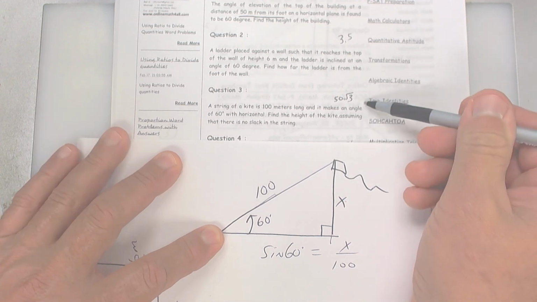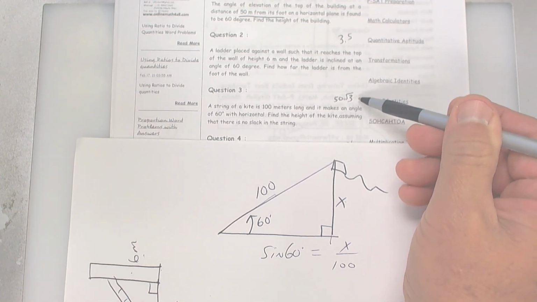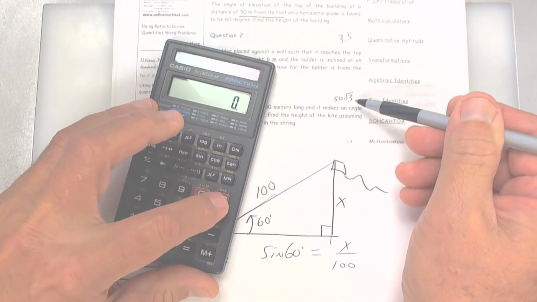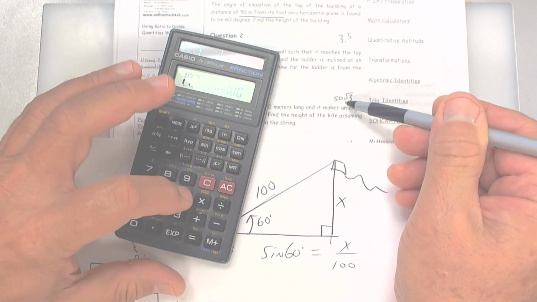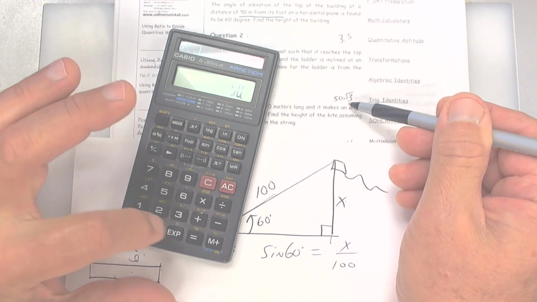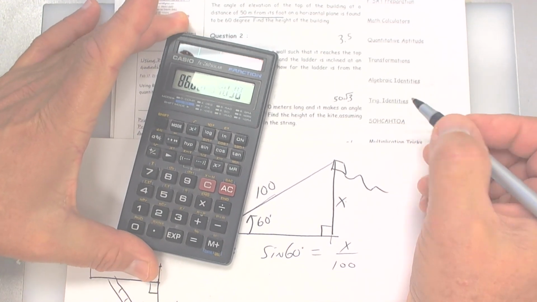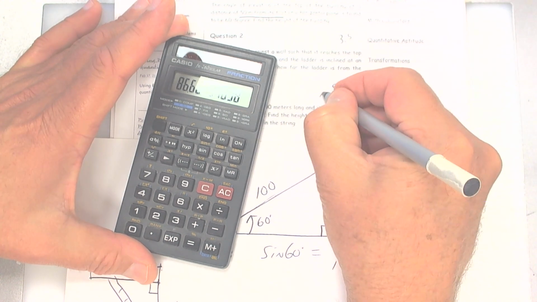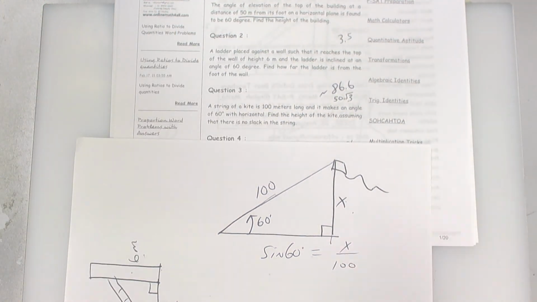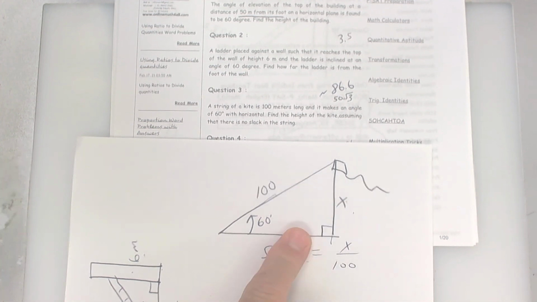Now I put the answers here. Like this one, you've got to convert, so watch how I do it. I showed you this already. Press 3, shift, square root, and then times 50. So this one really is 86.6. If you get 86.6, then you know you set it up correctly. That's what we're doing today, and I'll help you as you get stuck. Good luck. Remember, you must try to make a right triangle. Okay? Here it is.